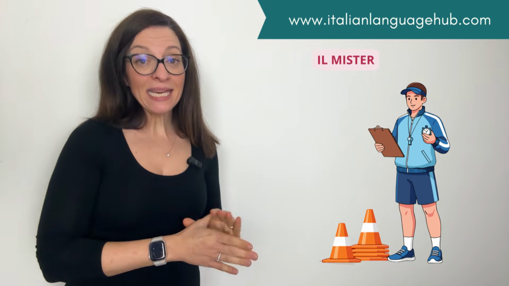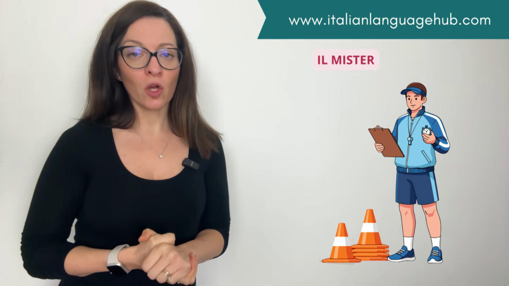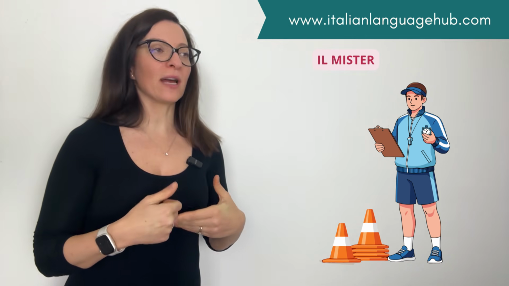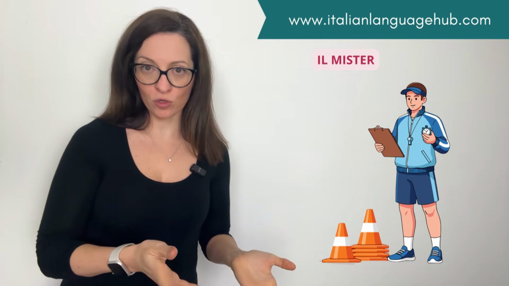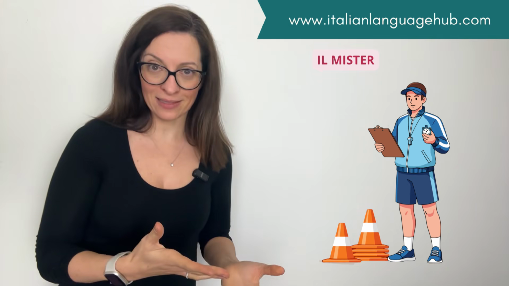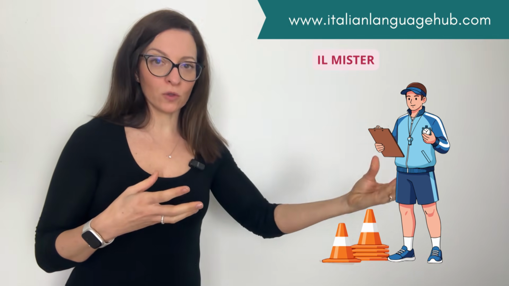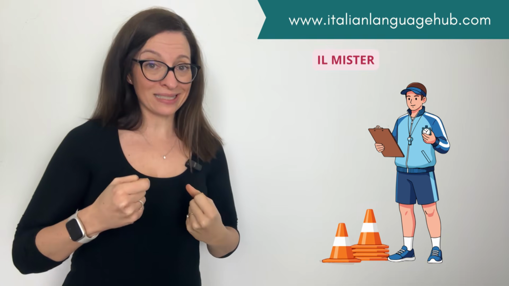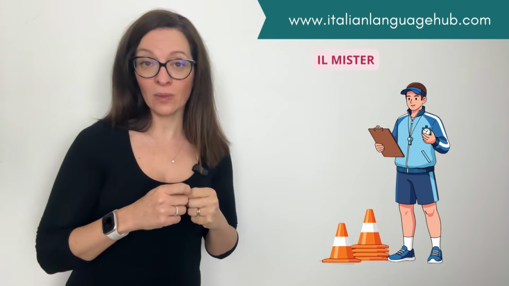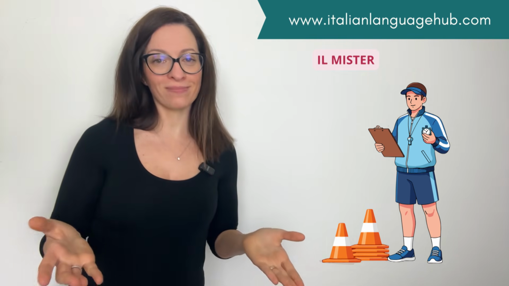The next word is linked with soccer, okay? In the Italian soccer world, the coach is often called il mister. So this is a casual and affectionate way of calling the coach. So if you hear il mister, they're not calling out a person who is a male and he's out on the street and you're just randomly saying, hey, mister, I need to tell you something. No, il mister in an Italian soccer team is the main coach, okay?